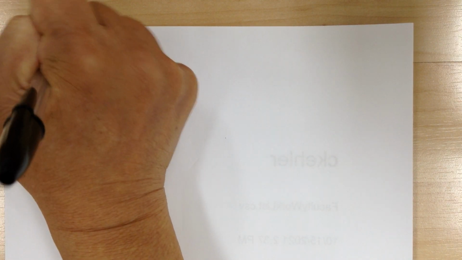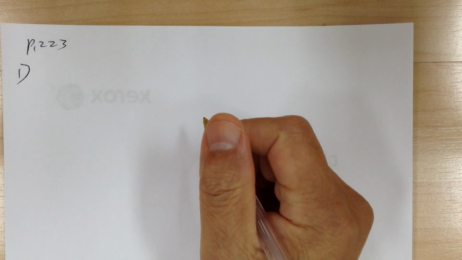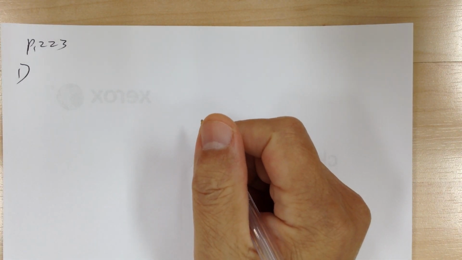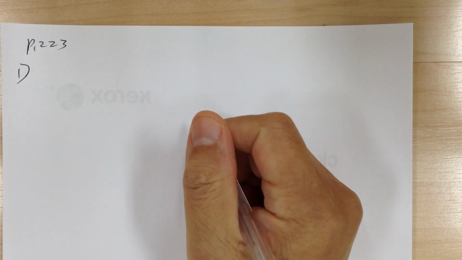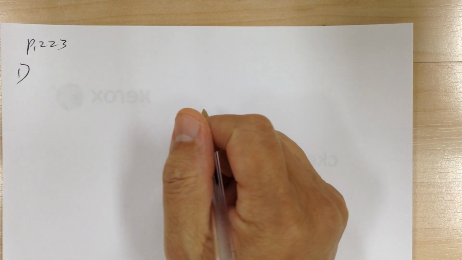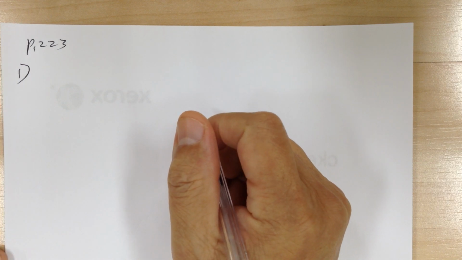Let's go to page 223. Start with number 1. Okay, this one is write each number in scientific notation. If the number is an integer and n is 0, assume that zeros are not significant.